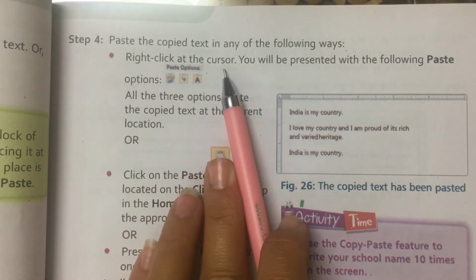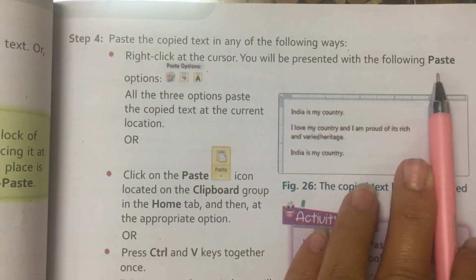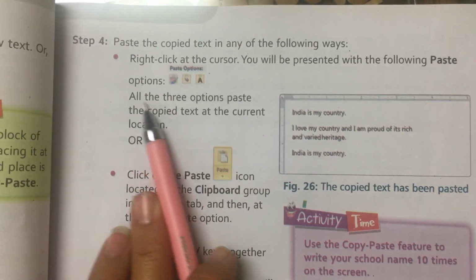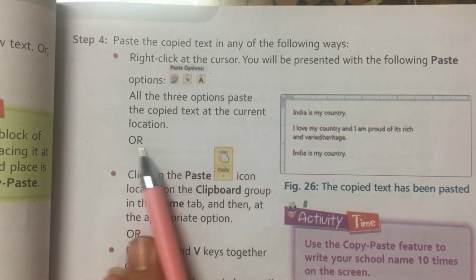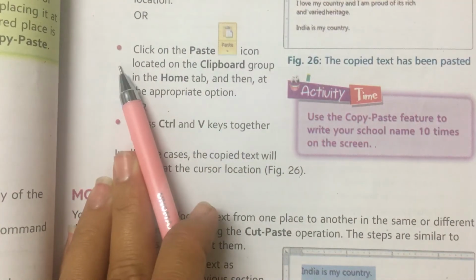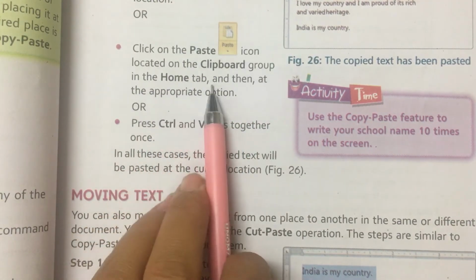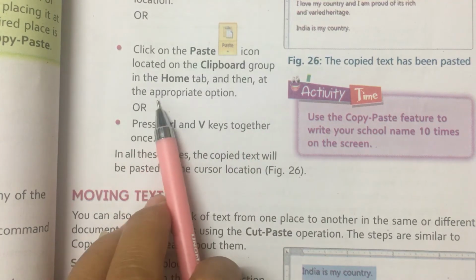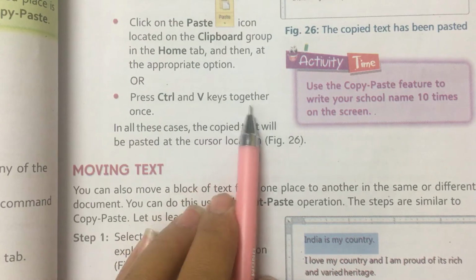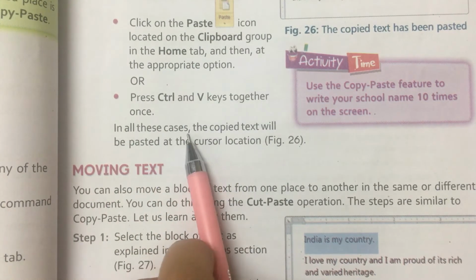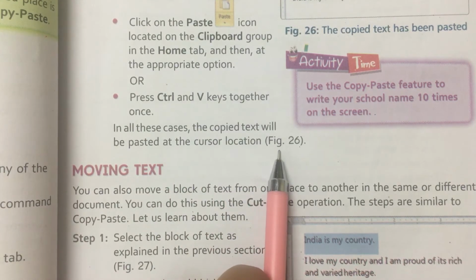Right-click at the cursor, you will be presented with the following paste options. All the three options paste the copied text at the current location, or click on the paste icon located on the clipboard group in the Home tab and then select the appropriate option, or press Ctrl and V keys together once. In all these cases, the copied text will be pasted at the cursor location.